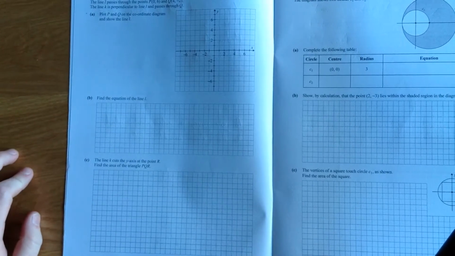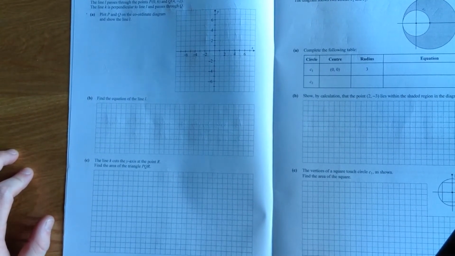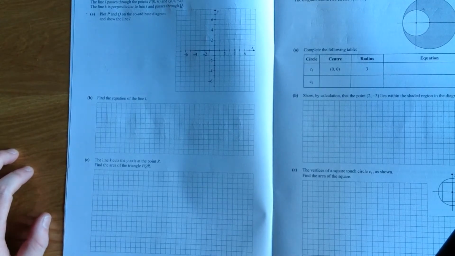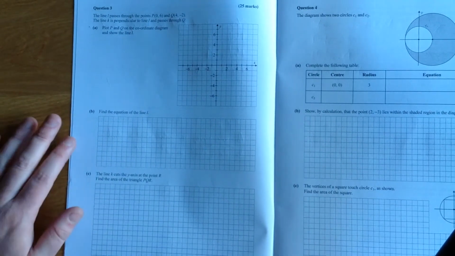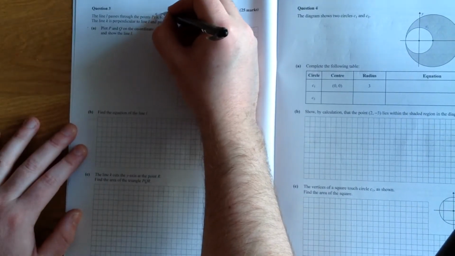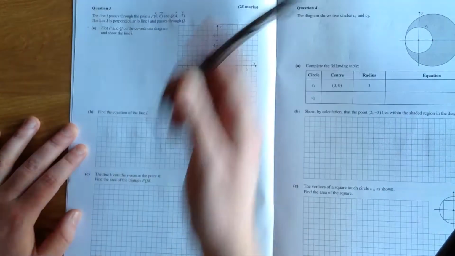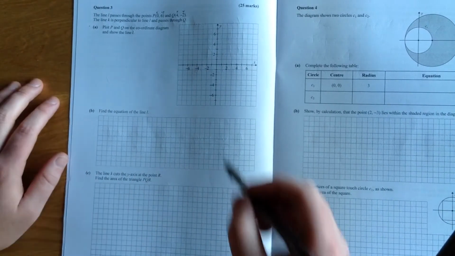So the line L passes through the points P(0, 6) and Q(4, -2). The line K is perpendicular to the line L and passes through Q. Plot P and Q on the coordinate diagram and show the line L. Alright, so let's have a look. Just as a little reminder, I still do this years later, I always say x, y, x, y. I'm not going to give them a 1 or 2 value just yet, so let's just see how it is for the moment.